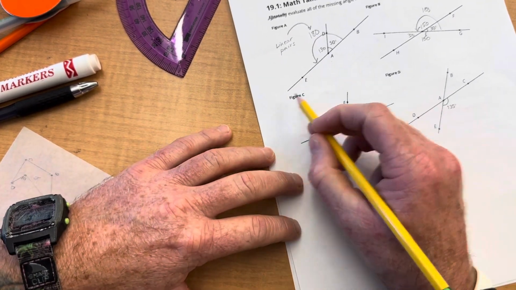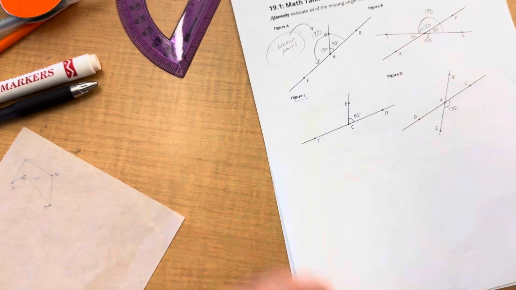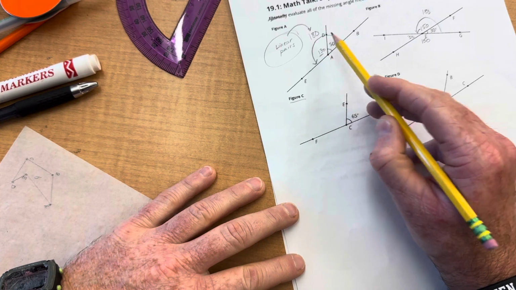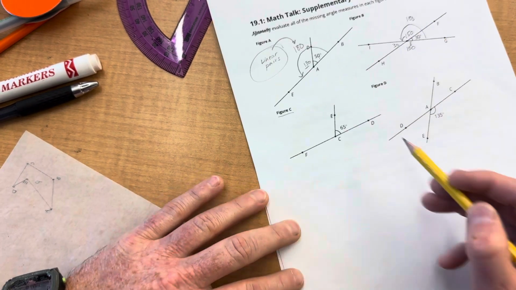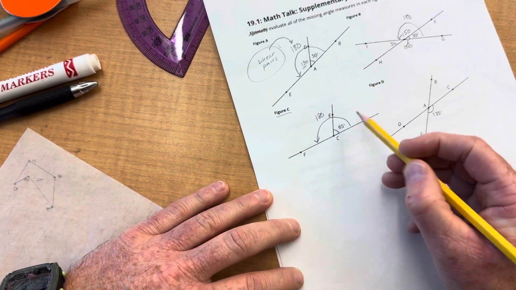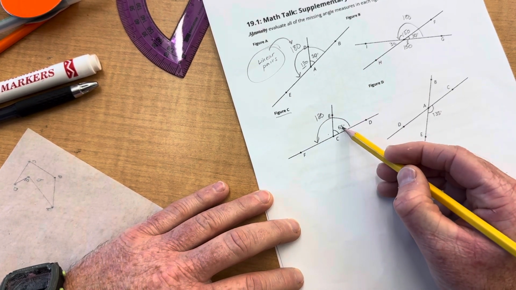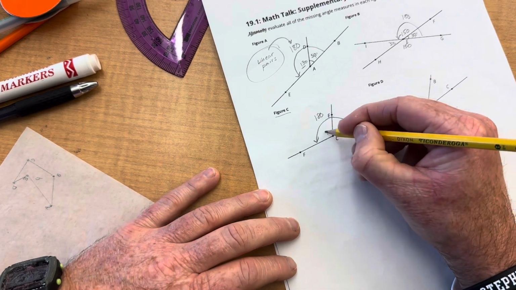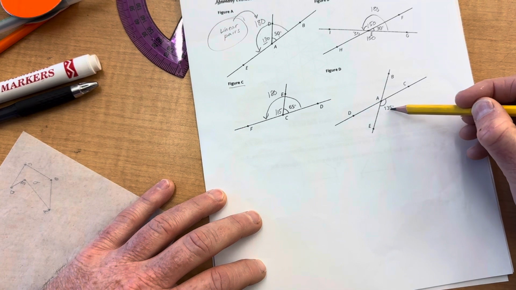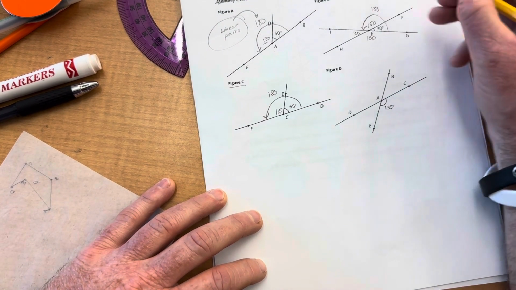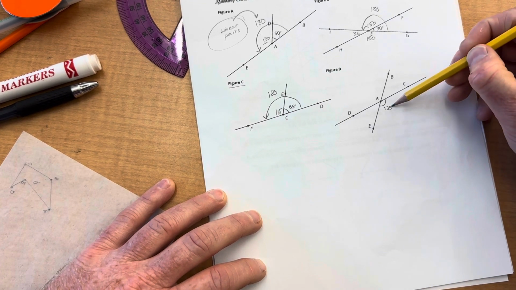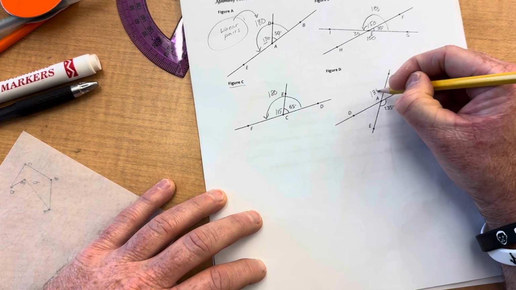Now this one, figure C, you got to use the linear pairs concept again. So much like we just did, to find this one, we just did 180 minus 50. Same goes here. This one's going to be 180 minus 65, which is 115. This one I'm going to use the vertical angles concept. So 135, that's 135. I know that.